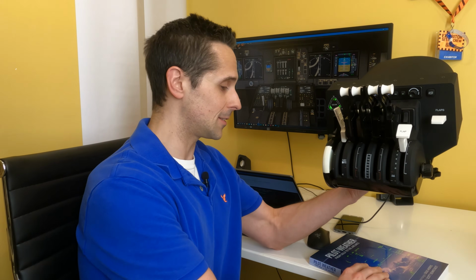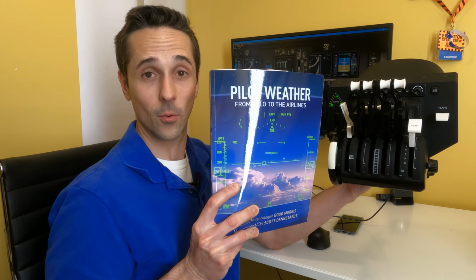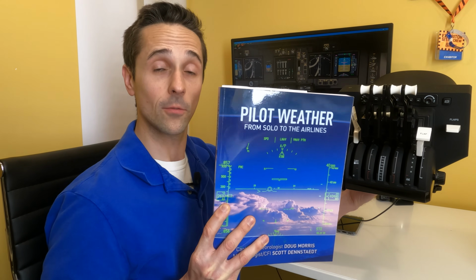Now, currently on my desk, I'm using a book to raise the Bravo Throttle Quadrant. This was a gift to me years ago. Great book, Pilot Weather, from solo to the airlines. If you're looking for a read to put you to sleep or learn more about weather, this is a good one. It's also a really good riser for the Bravo Throttle Quadrant, just that right amount, especially for shooting videos.